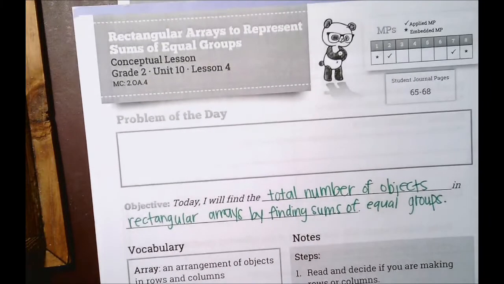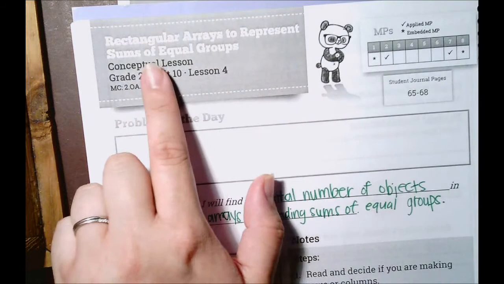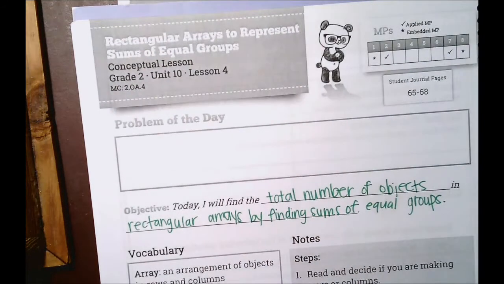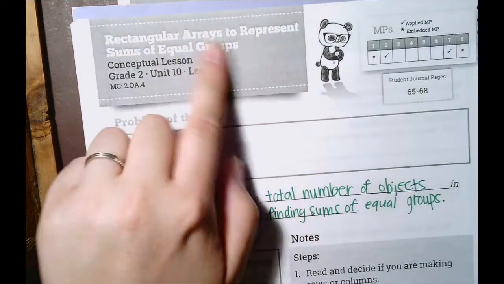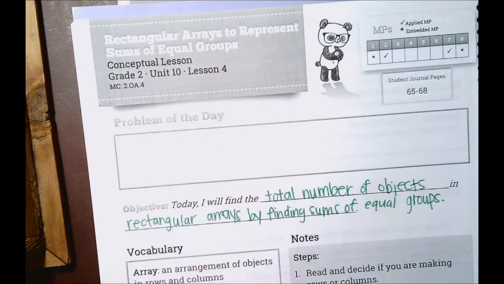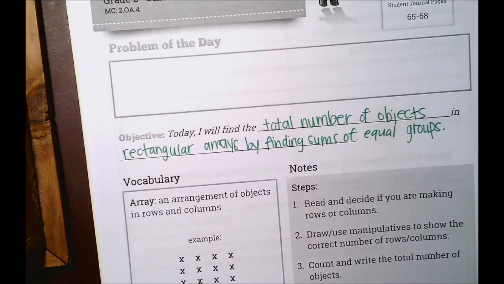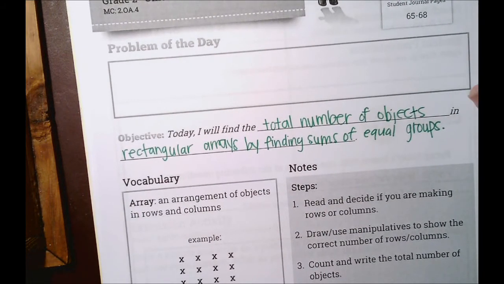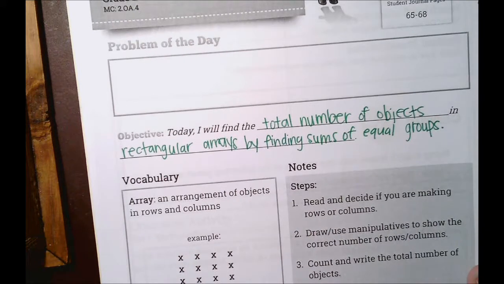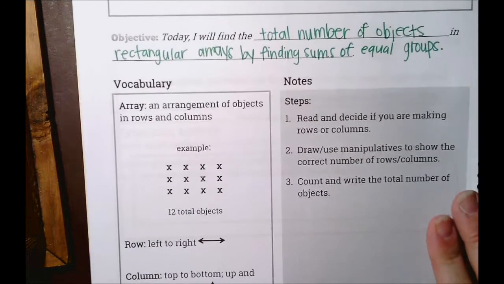Alrighty, so for today's math lesson, Unit 10, Lesson 4, we're working on rectangular arrays to represent sums of equal groups. So there's one new word that we are working with. It's this word array. Okay, our objective is today I will find the total number of objects in rectangular arrays by finding sums of equal groups.